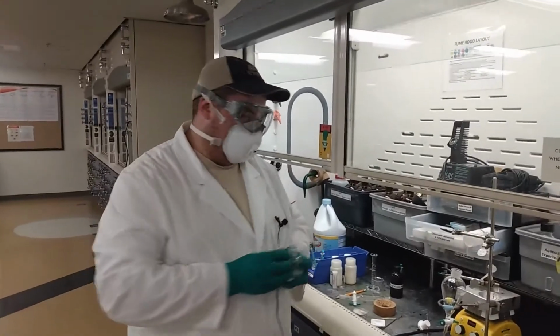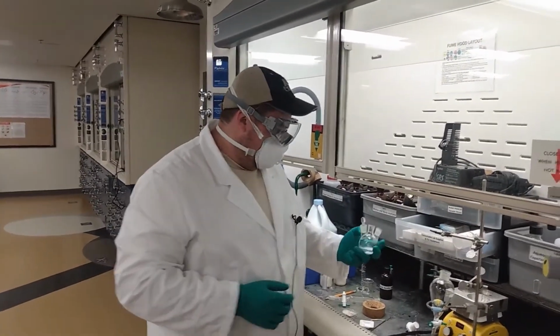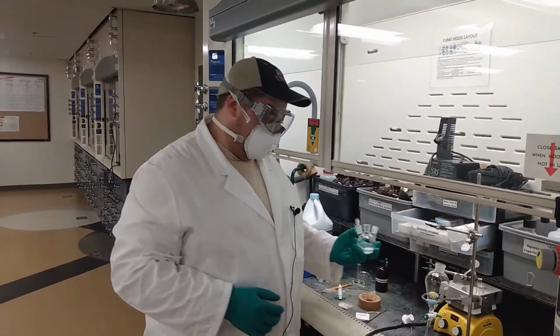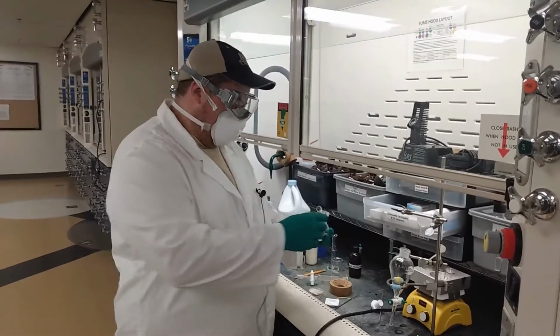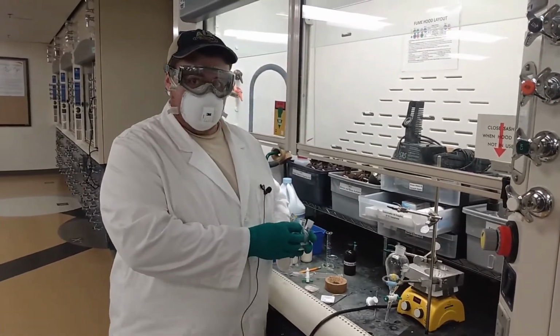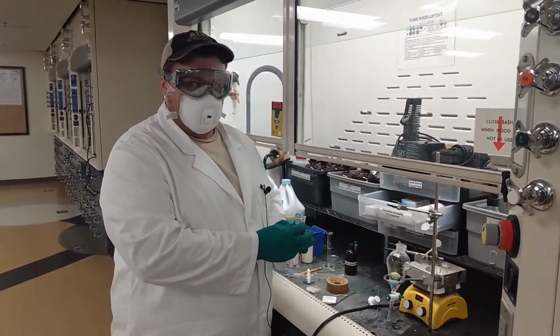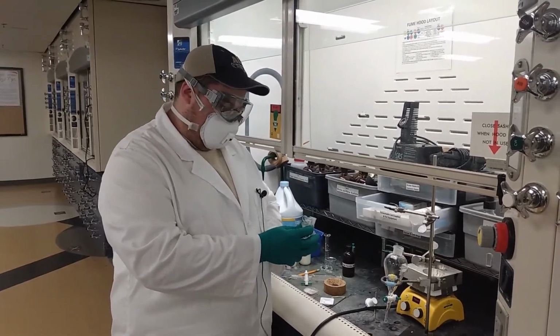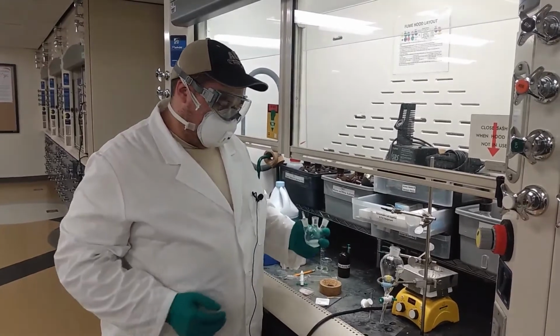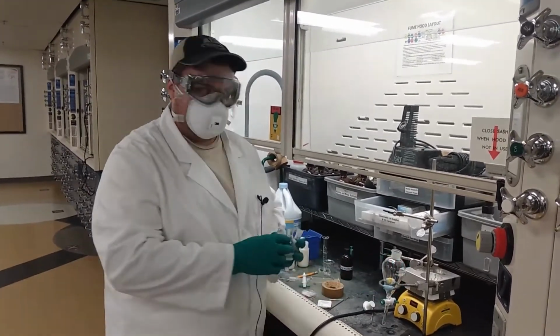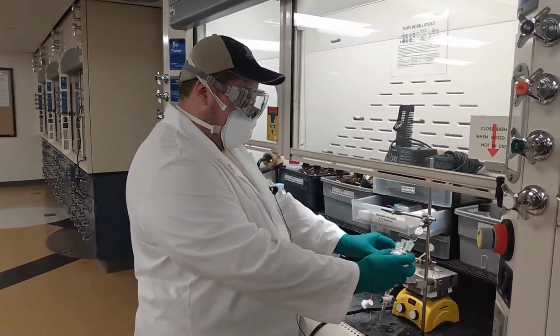So now that the reaction is finished, it had run for 45 minutes and I had checked TLC at 15 and 30 minutes. I basified it with concentrated sodium hydroxide and added sodium chloride until the solution was saturated. So now I'm going to decant it into a separatory funnel and extract it 3 times with ether.